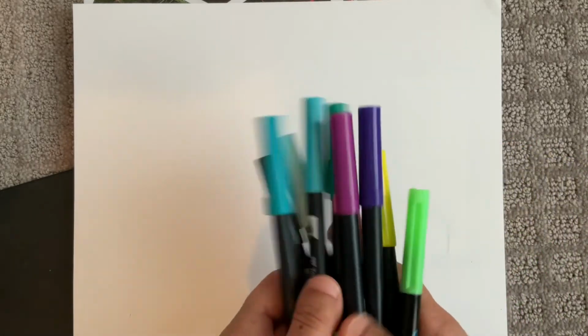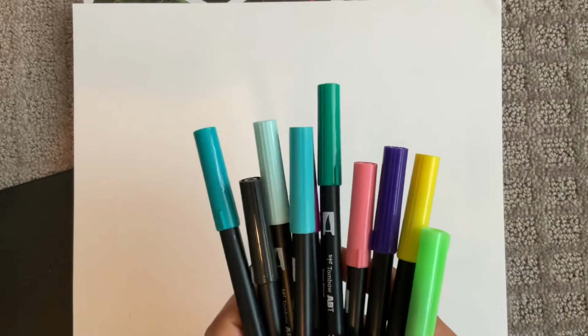So these are the colors that I've chosen for myself. Obviously, don't just take all of them from the tray. Take one at a time, but since I'm making my video, I'm gonna just take them all. I'm not sharing with anyone else right now.